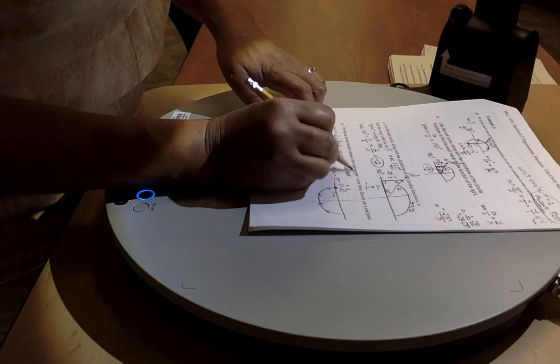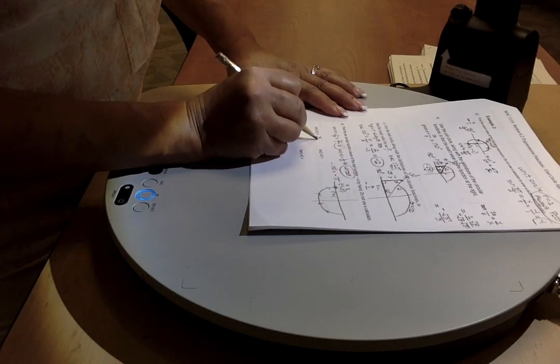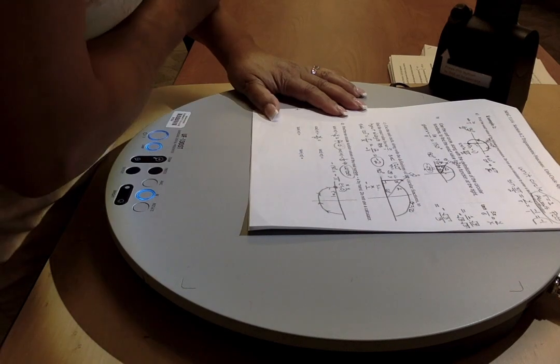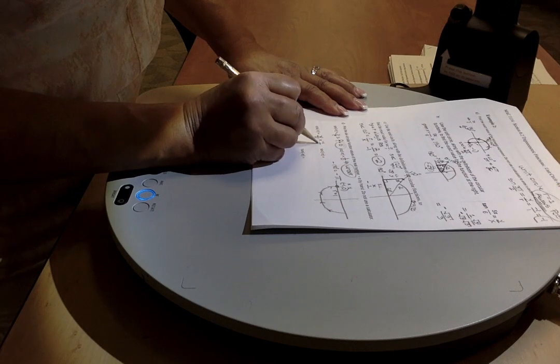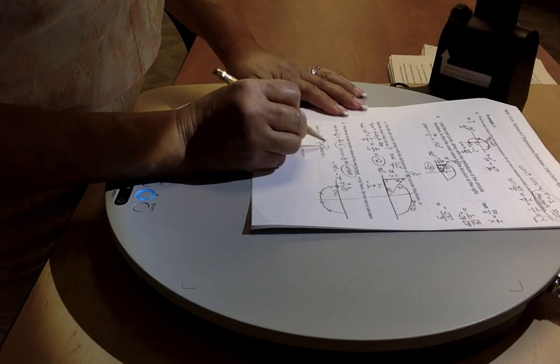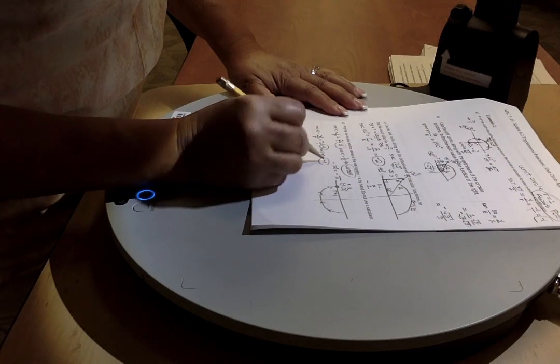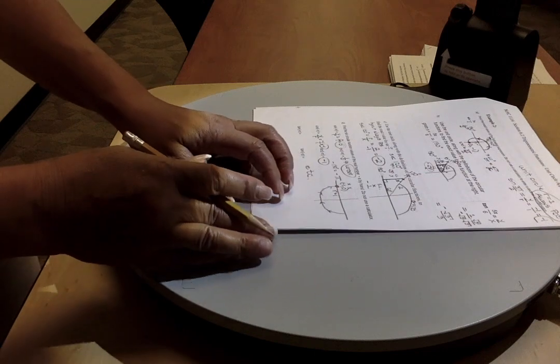It's undefined. Coming down here, x over r is the definition. My x value is -1. My r value is 1. Turns out to be -1. Secant, flip this over, you still get -1, etc. Let's move to the next page.